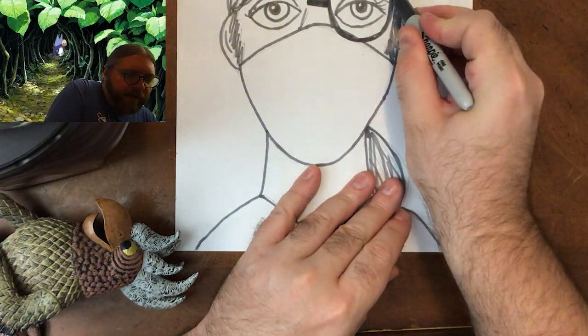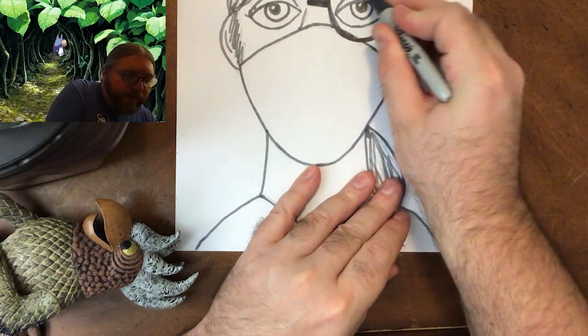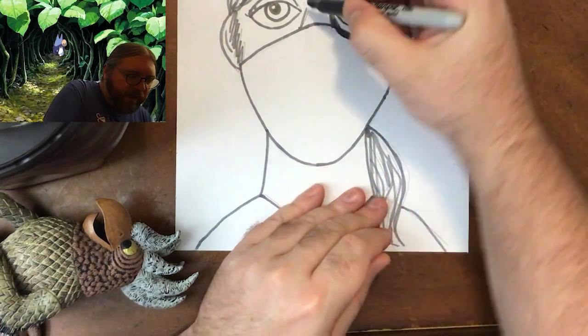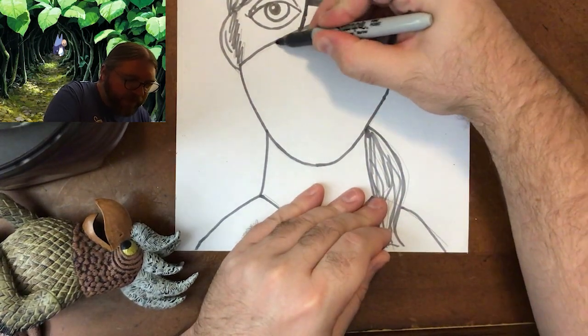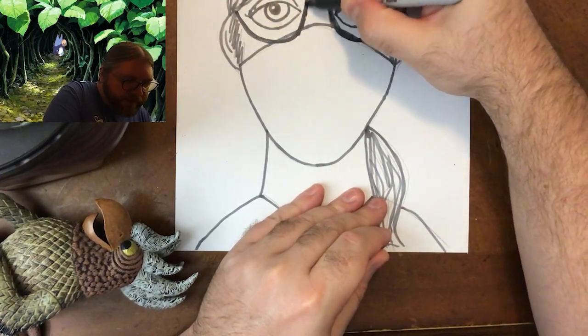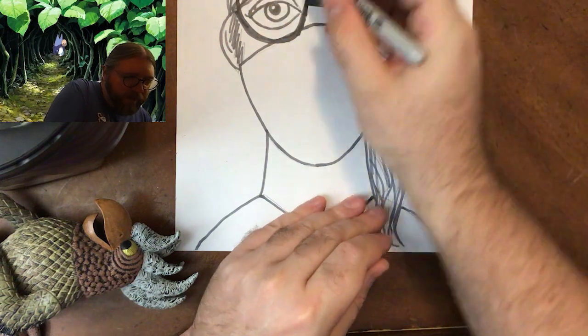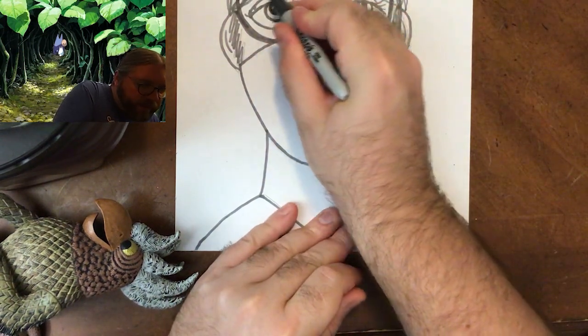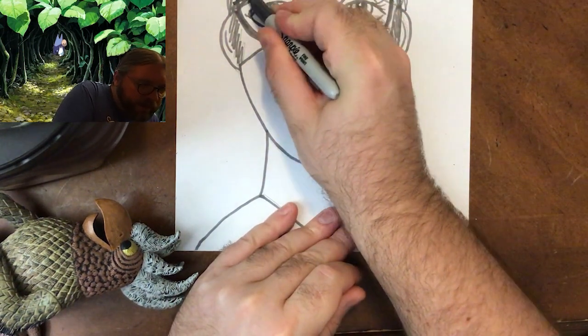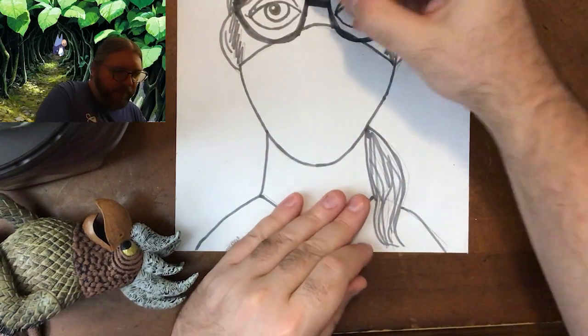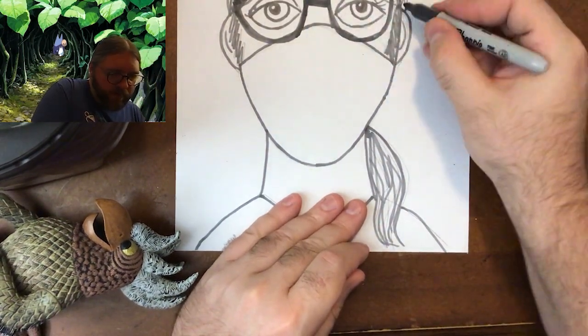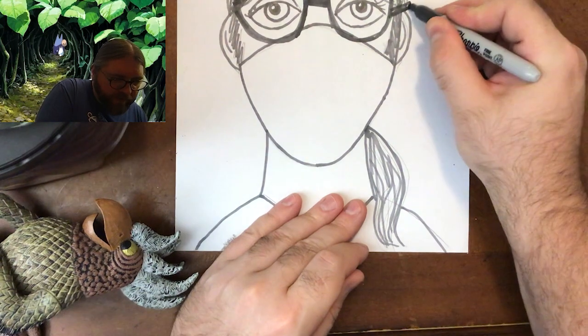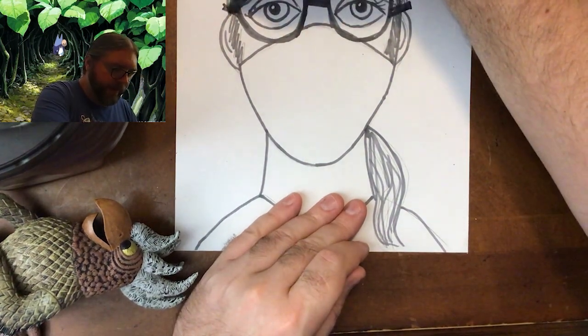And while I was outlining, you might have noticed I added a couple little details that I hadn't drawn on. So that's something else you can do. You can always erase things that didn't work for you. You can add things that you wanted to make it look a little more like you. That's the good part about sketching with pencil first.